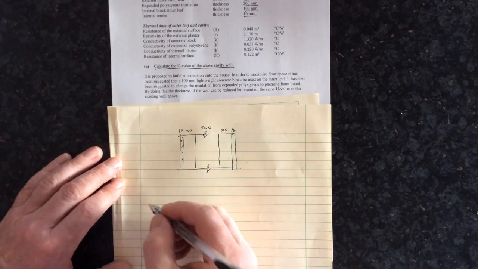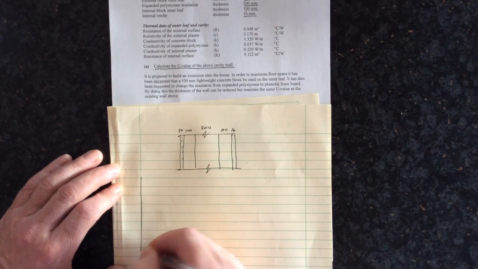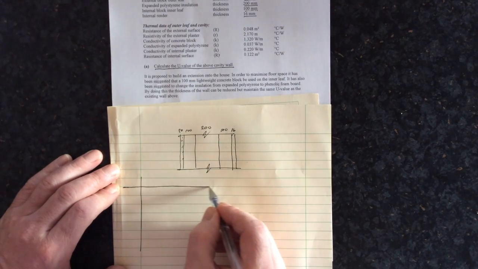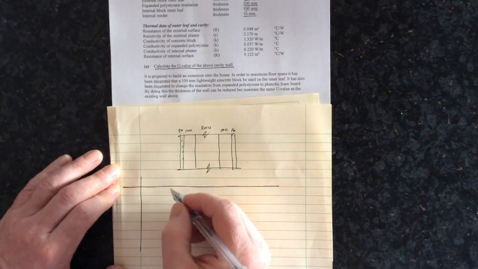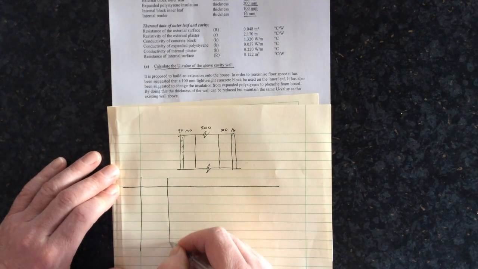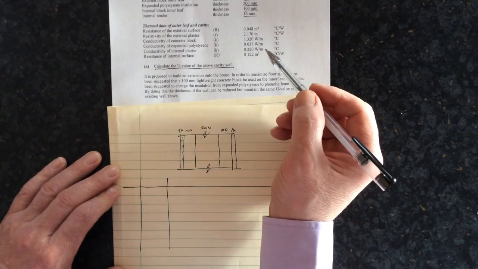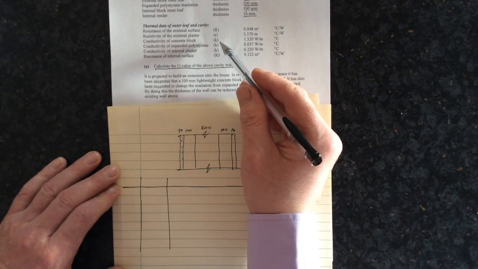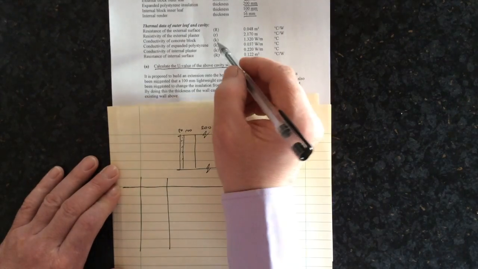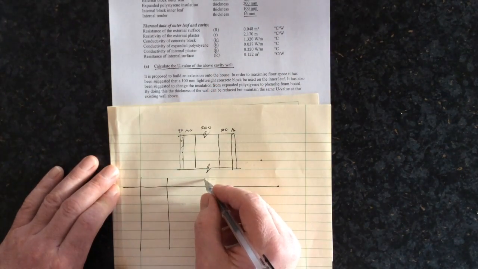Next, you'll have to make out a table. So you have your different components, and write those there. And then you're told the thickness of materials, which you have to convert to meters. You're told you have the conductivity of a number of materials, so we'll need to have a chart there for that.